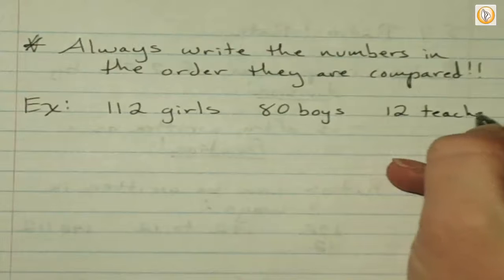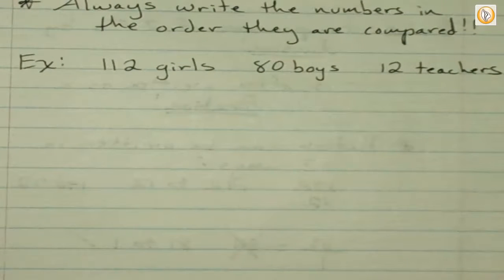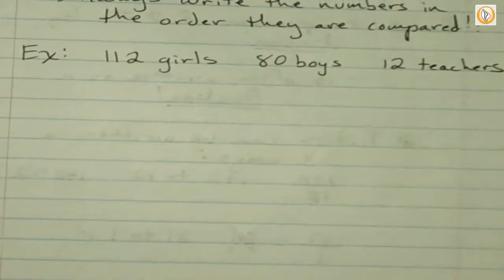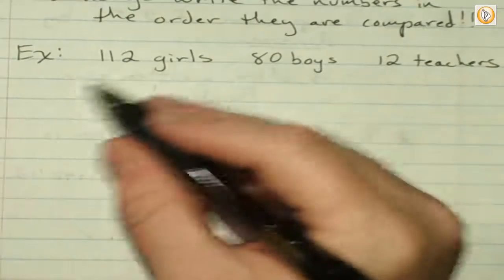This is just data for a problem. So 112 girls, 80 boys, and 12 teachers. That's the information you were given.